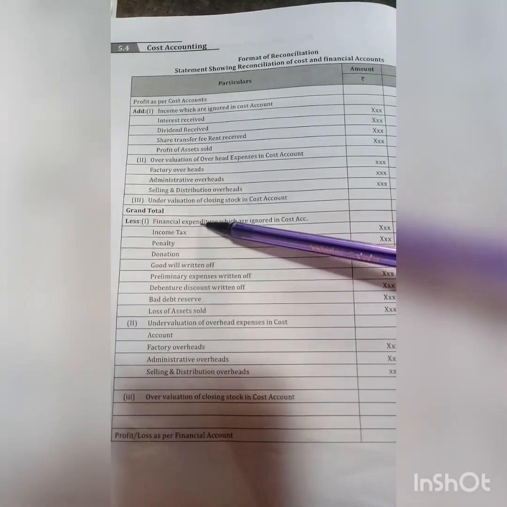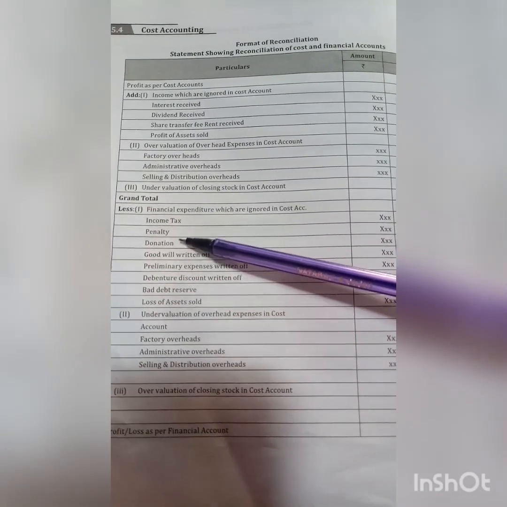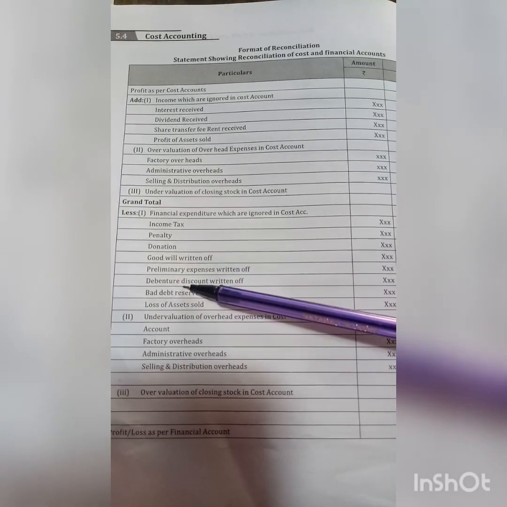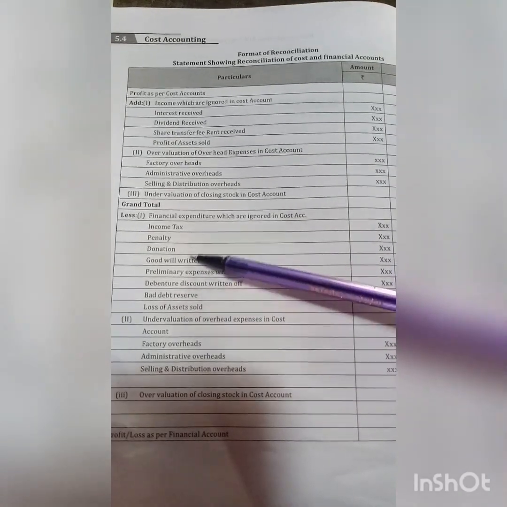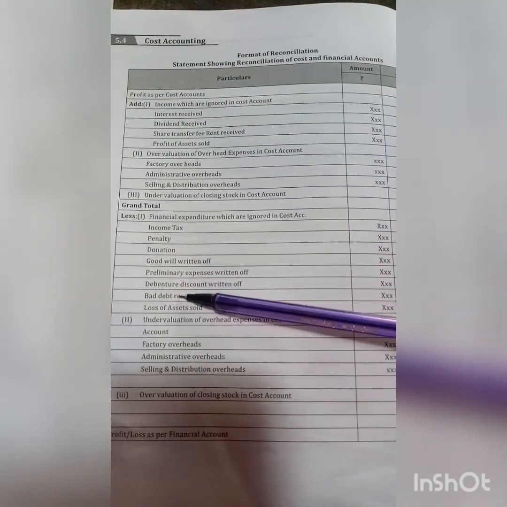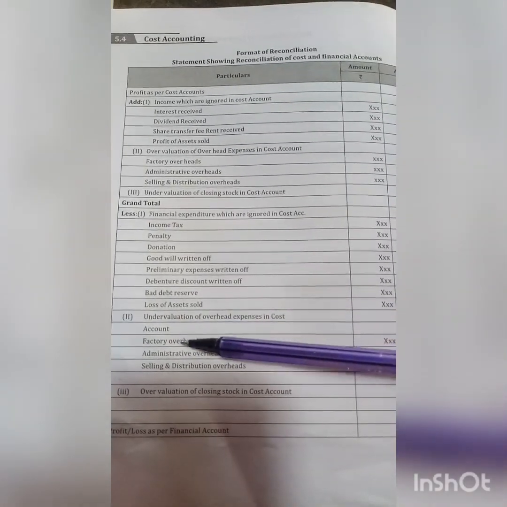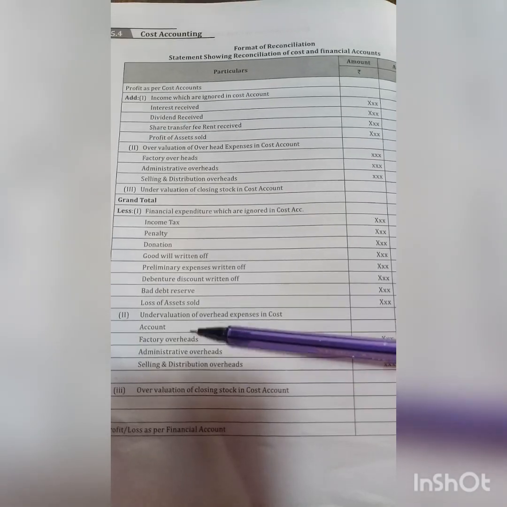And deducted items are financial expenses. Financial expenses are income tax, it may be penalty, donation, goodwill, preliminary expenses written off, and bad debts reserve, loss of assets sold. These are all the financial expenses we need to deduct from the profit. And undervaluation of overhead expenses in cost, and overvaluation of closing stock in the cost account.